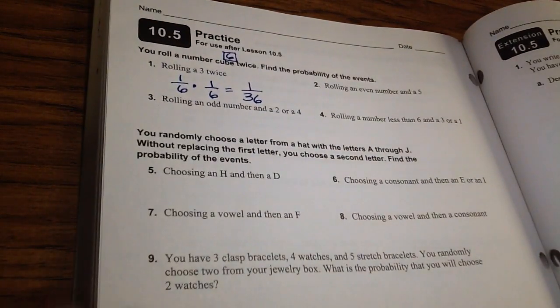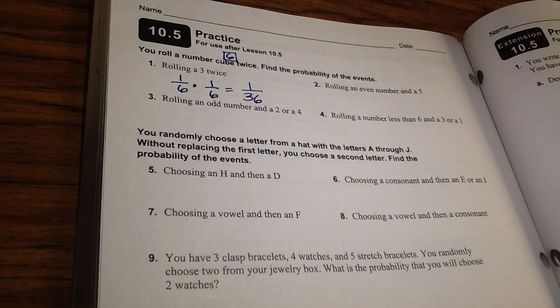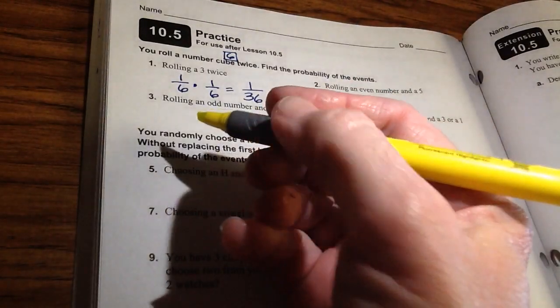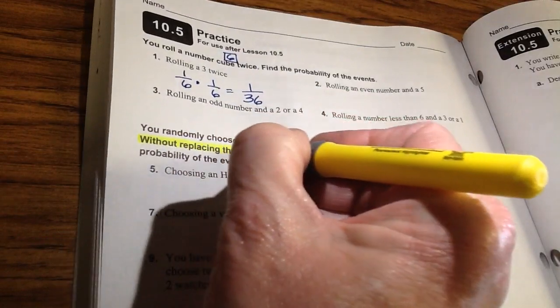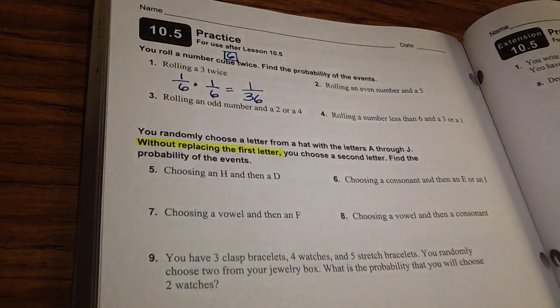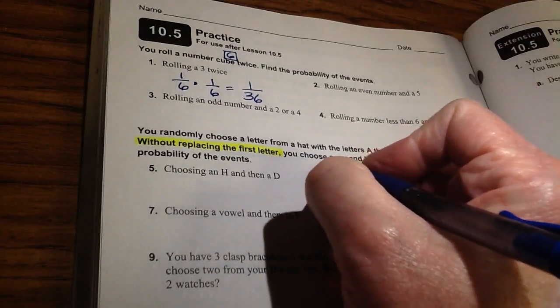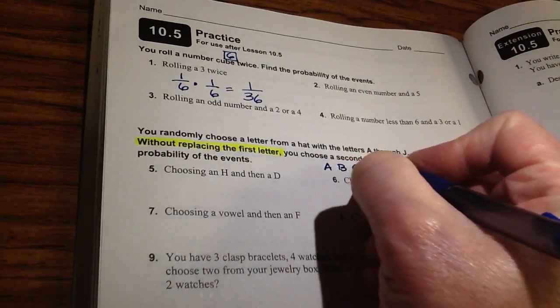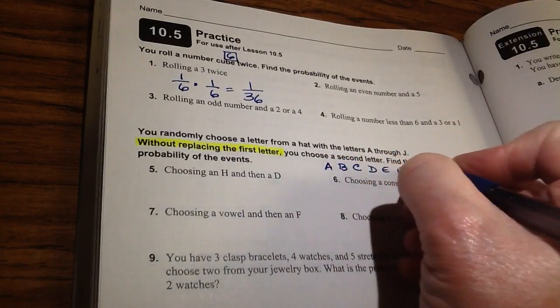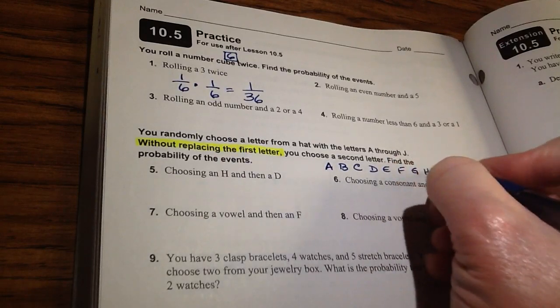Next part, you choose randomly a letter from a hat, the letters A through J. Without replacing the first letter, you choose a second letter. Find the probability of the event. This is actually the most important thing to know, without replacing the first letter, because you just changed the total number of choices. So let's first figure out what A through J is. A, B, C, D, E, F, G, H, I, J.